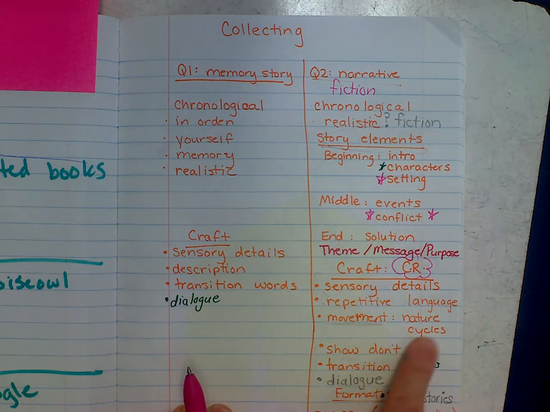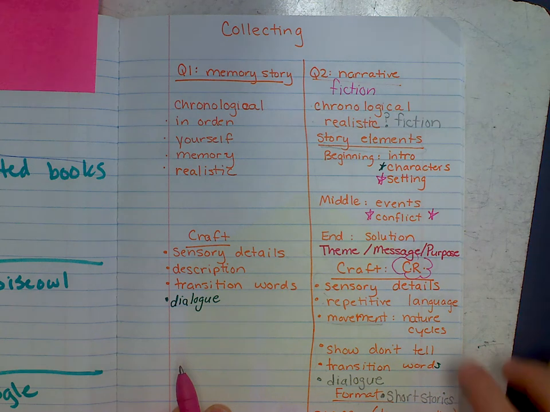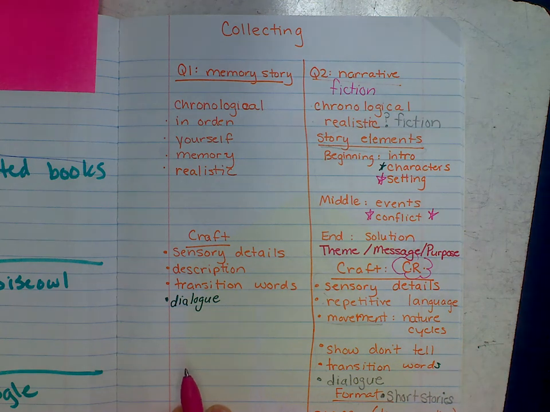A lot of hers had nature cycles. So we're going to think about cycles that we go through during our year. It doesn't have to be nature. It might be a cycle with sports. You always have a preseason, you always have practice, you always have a few games, then you end up at the championship. So it could be a cycle like that, or a school year. You come to school in the beginning of the year, and then we learn a whole lot, and then we have the end of the year. It could be a cycle like that.